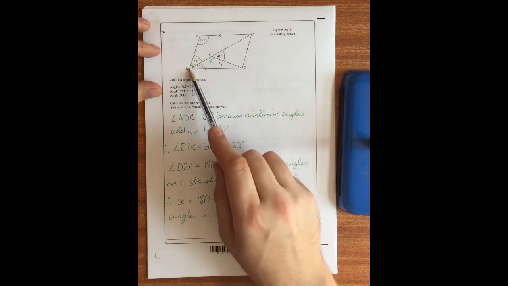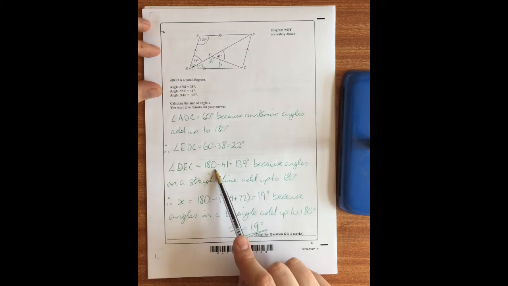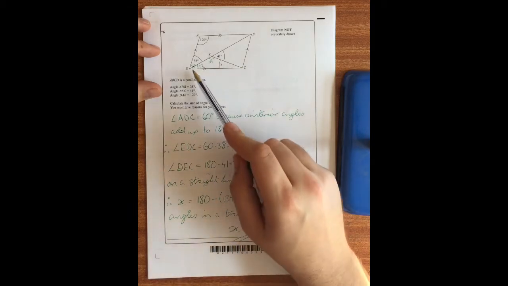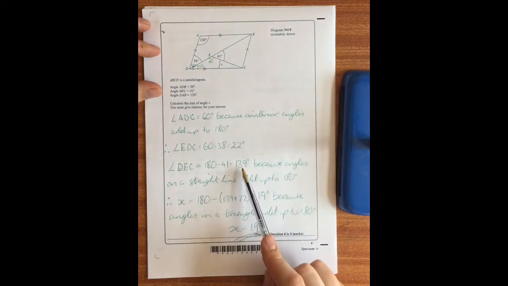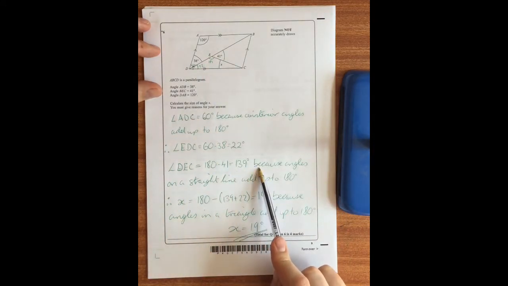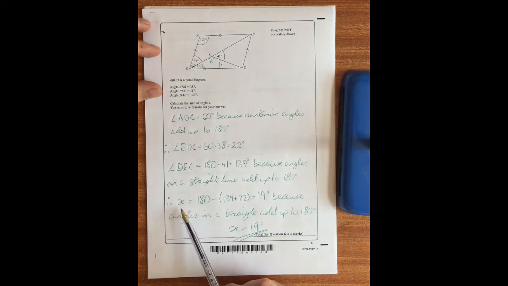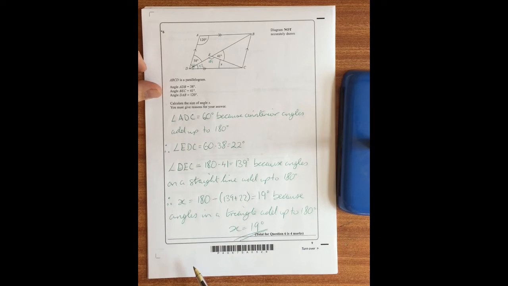Angle DEC must be 180 take away 41, because this is a straight line and this angle here is 41, leaving that angle as 139. My reason for that would be because angles on a straight line add up to 180. Therefore, x must be 180 take away these two angles, because angles in a triangle add up to 180. Therefore, the answer is 19 degrees.